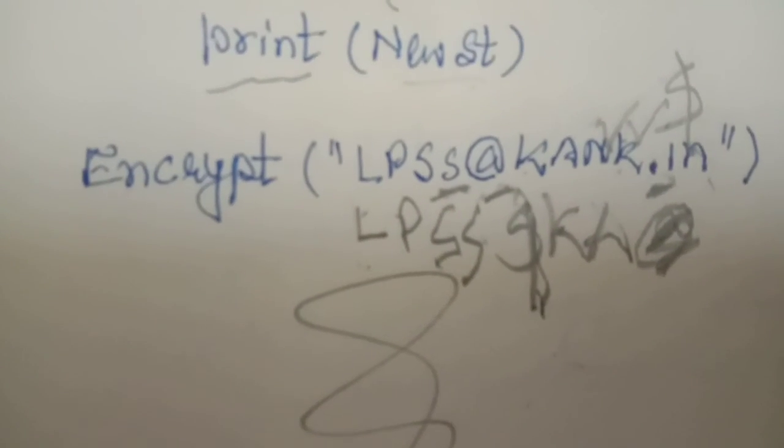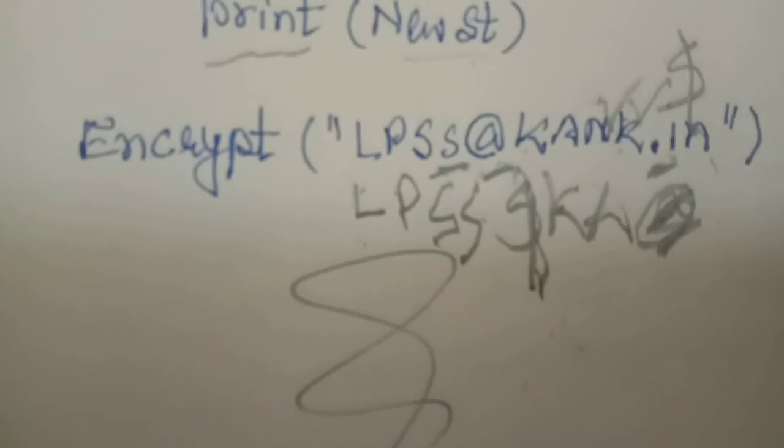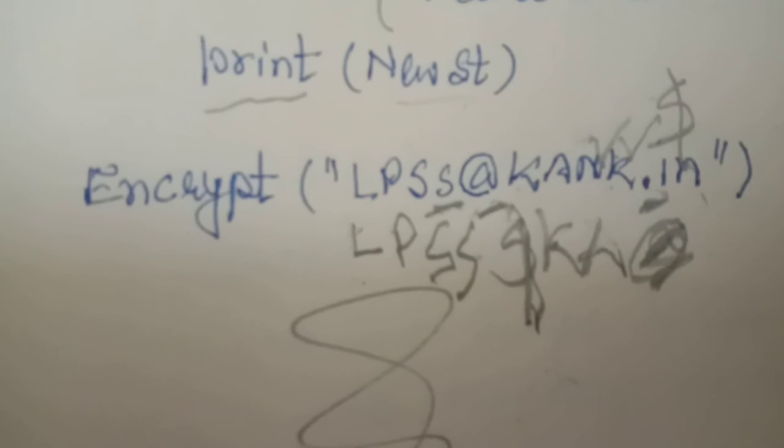So this print function will display this updated string, and after the function call statement in the main program, there is no more statement, so the execution of the current program will stop here only.